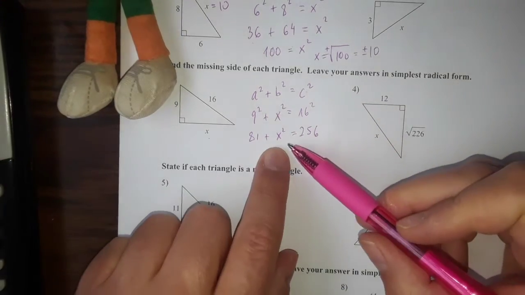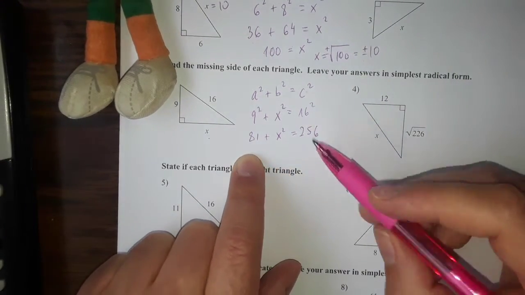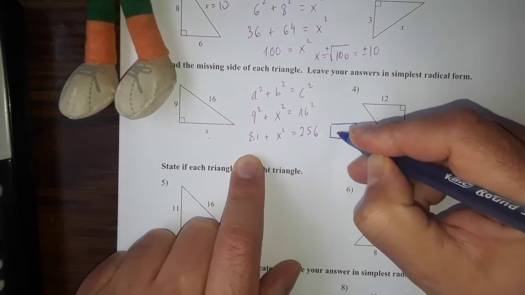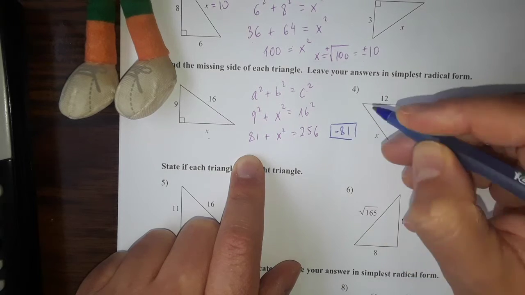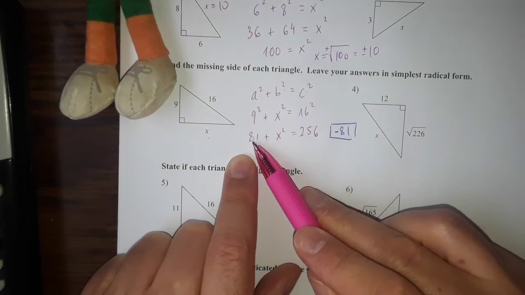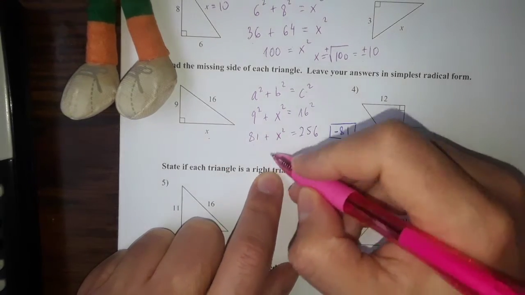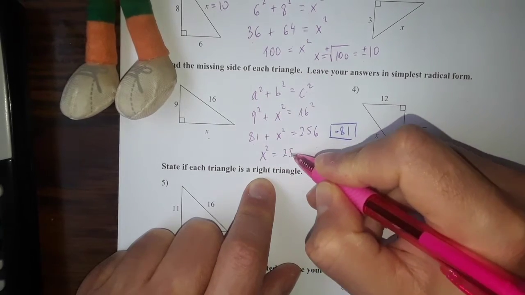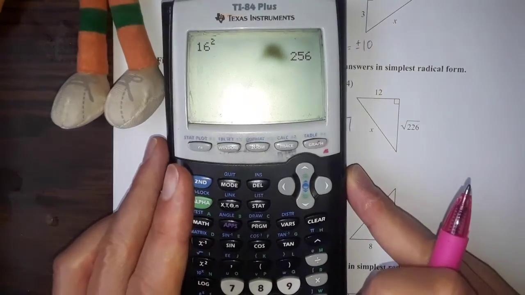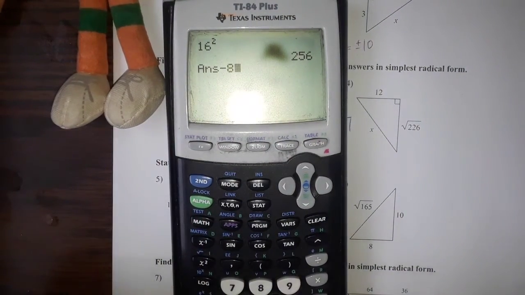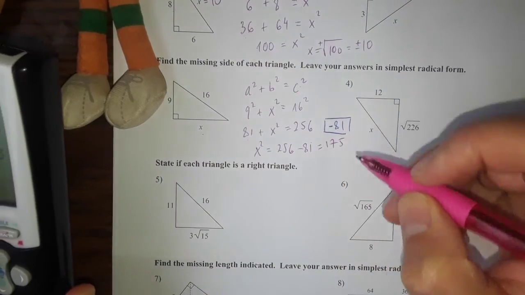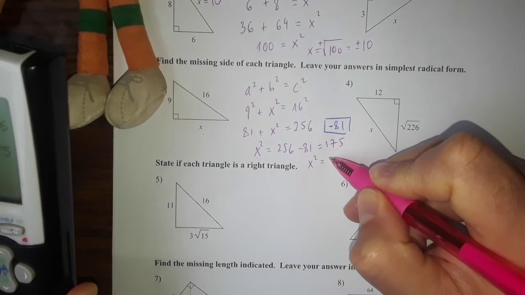And now when we try to solve for x, we have to subtract. The operation we're going to do here is subtract both sides. Minus 81. So that's the same thing as this 81 going here as subtracting. So x squared equals 256 minus 81, and that's how much? Minus 81, which is 175. So x squared equals 175.